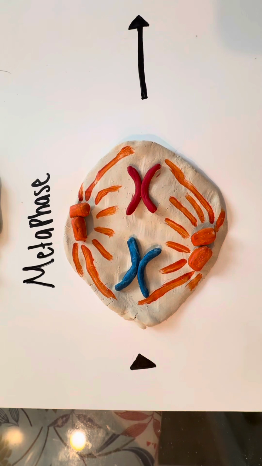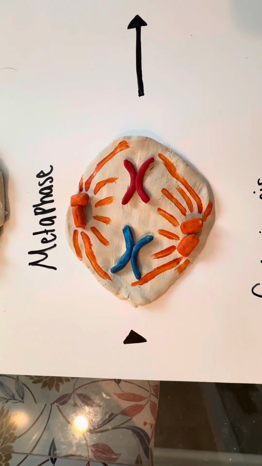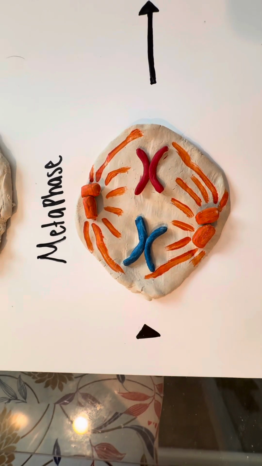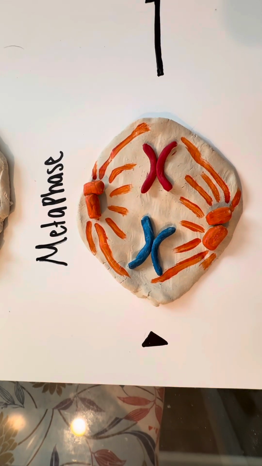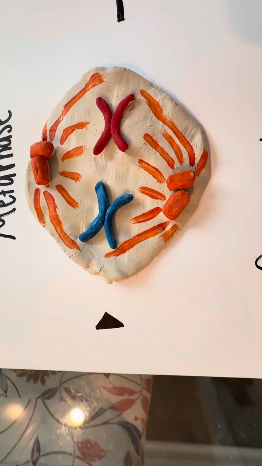Then we move on to metaphase. Here in metaphase, the chromosomes align on the equator, which is called the metaphase plate. Each chromosome is connected to spindle fibers from opposite poles. As you can see, they're lined up in the middle.